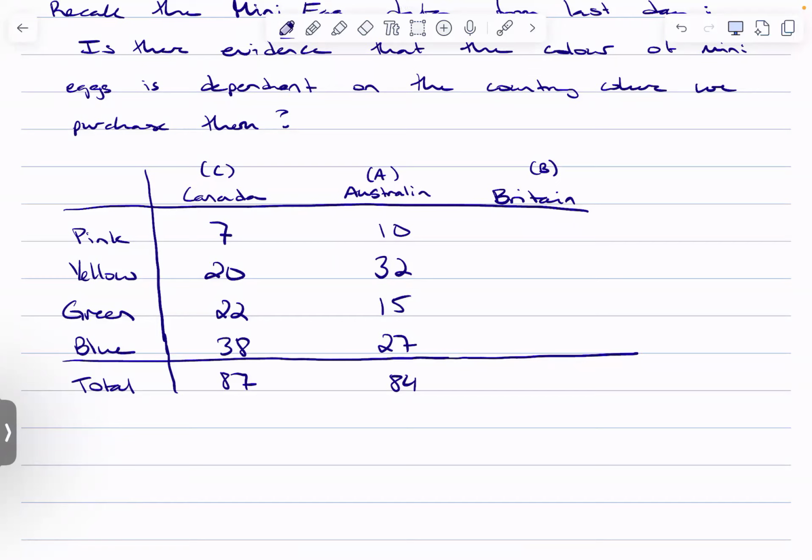And in Britain, I sampled 74 in Britain. What? I know. Really living large here. And then I did 150 yellow. I have no idea where this is going. 164 and 121.